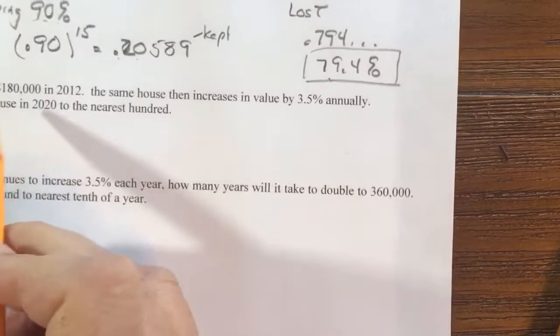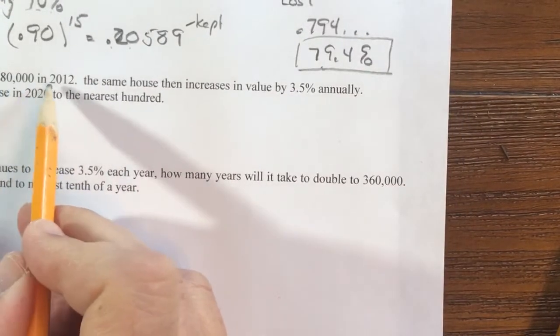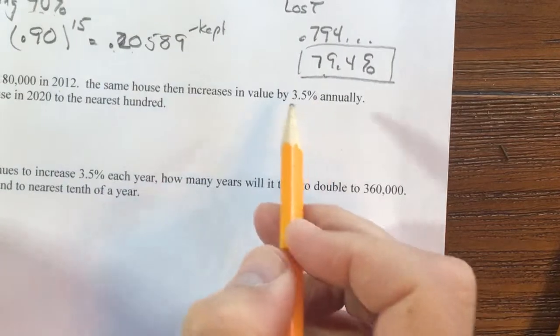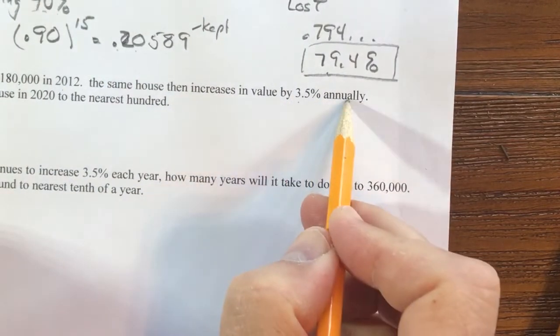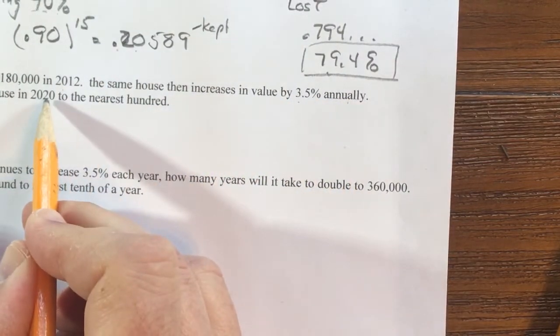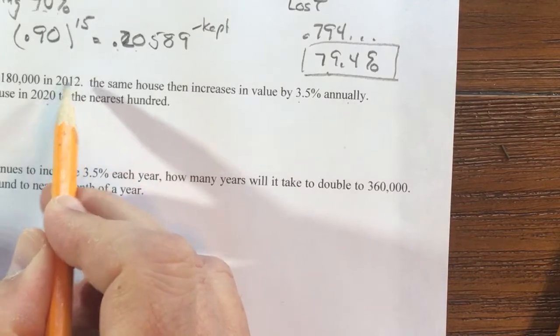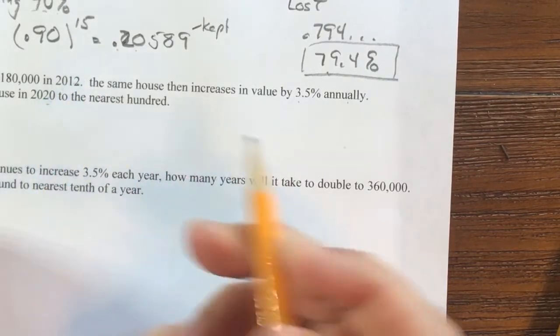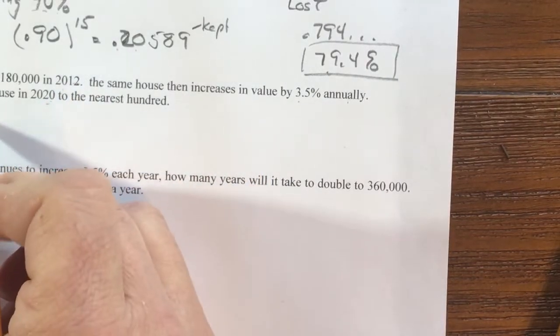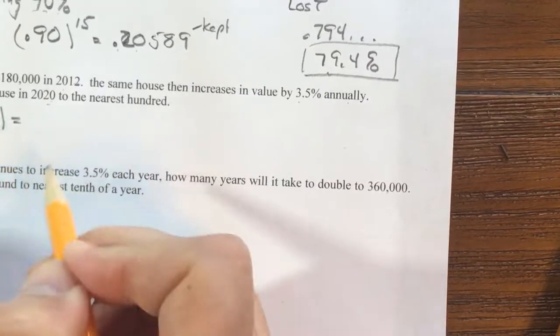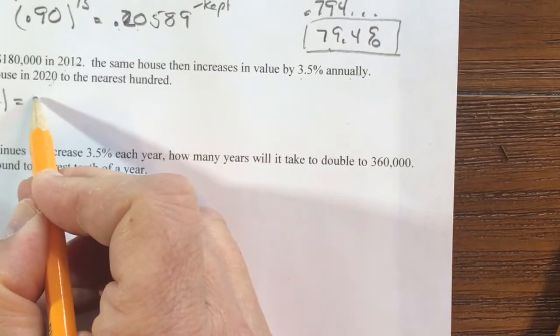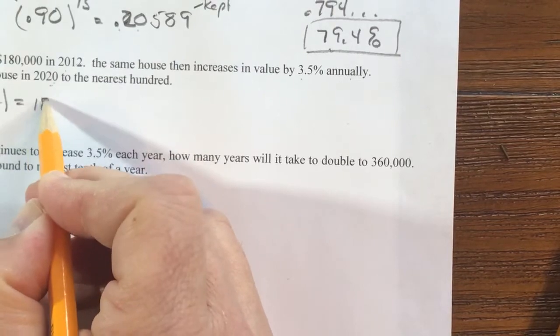All right. A house has a value of $180,000 in 2012 and increases by 3.5% annually. What was it worth in 2020? So I'm going from 2012 to 2020. That's 8 years. There's my time. This is that basic formula, because I'm not doing monthly, quarterly, continuously. So it's just the starting amount, 180,000.